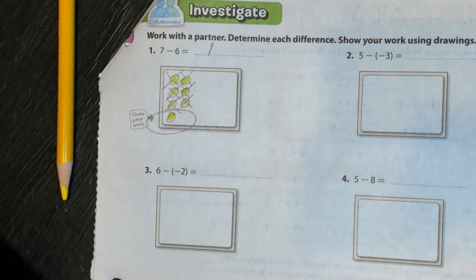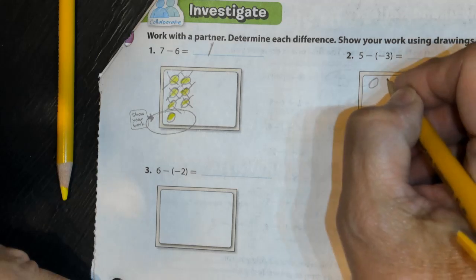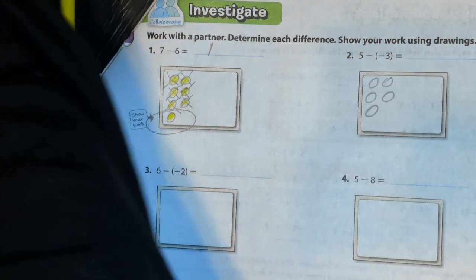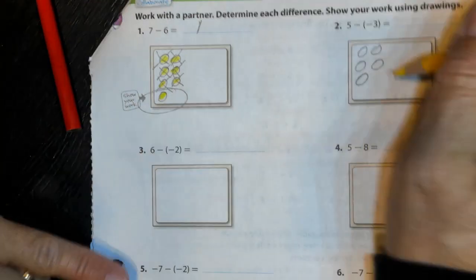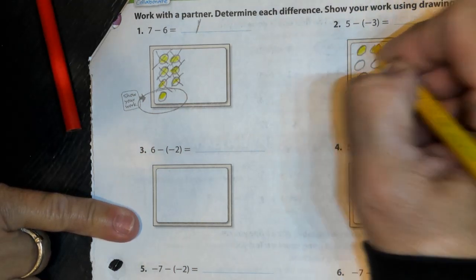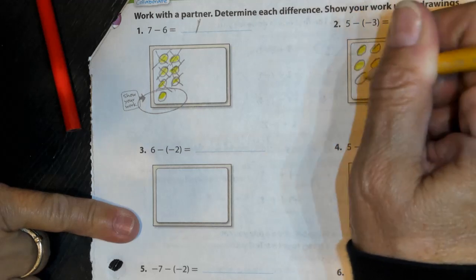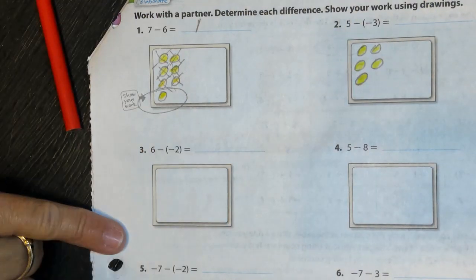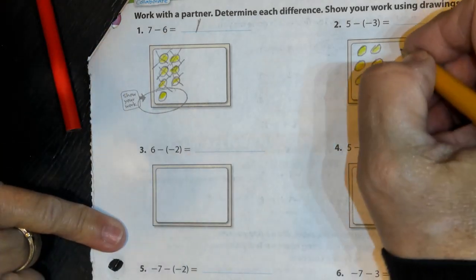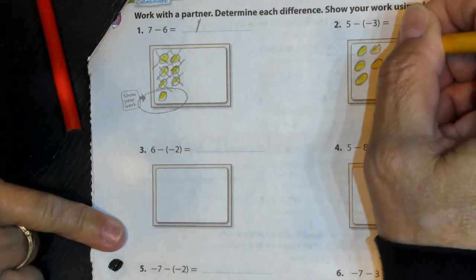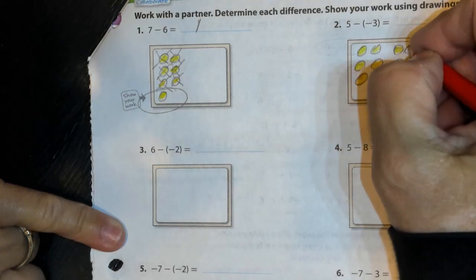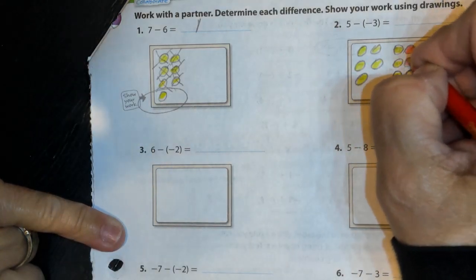Now let's look at number 2. Number 2, we're going to have 5. 1, 2, 3, 4, 5. So I've got 5 yellows, which are positive, right? But then they're wanting me to subtract 3 negatives. I don't have 3 negatives, do I? So I'm going to have to get 3 0 pairs, which means I'm going to need 3 positives and 3 negatives.